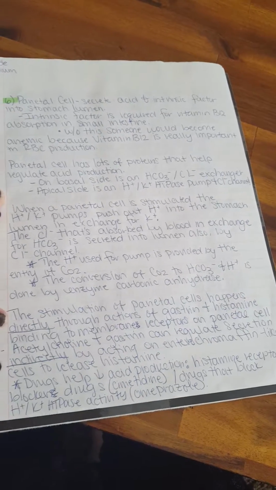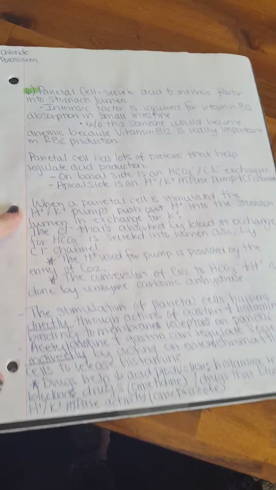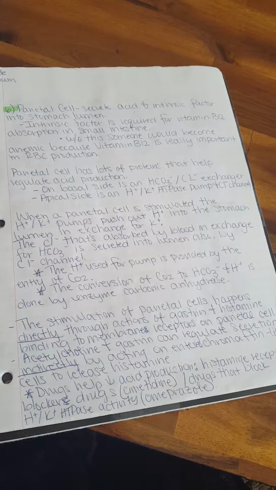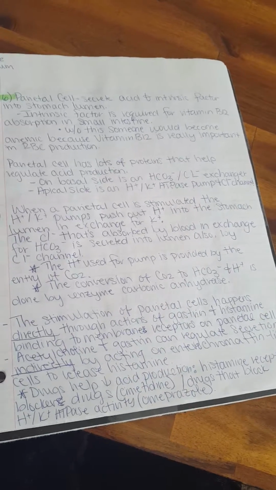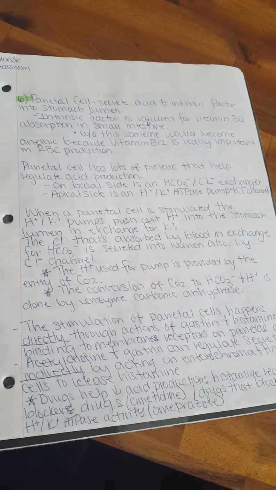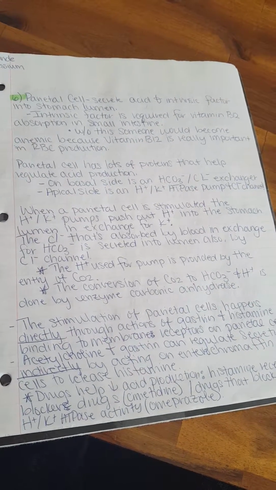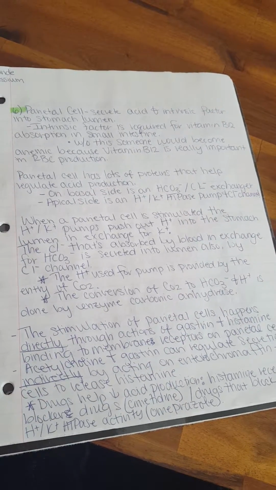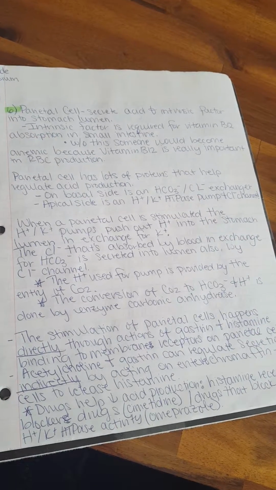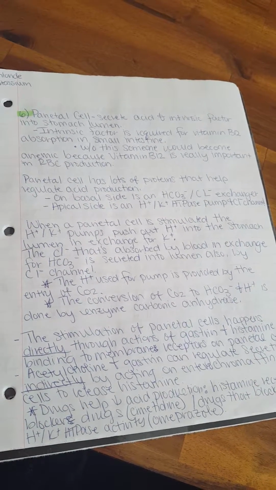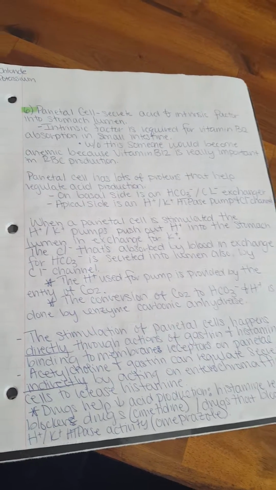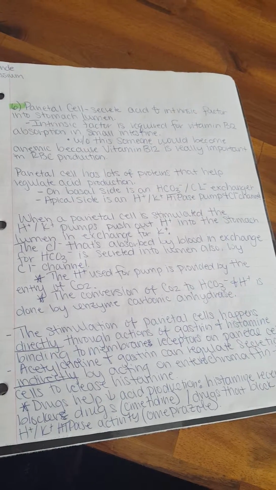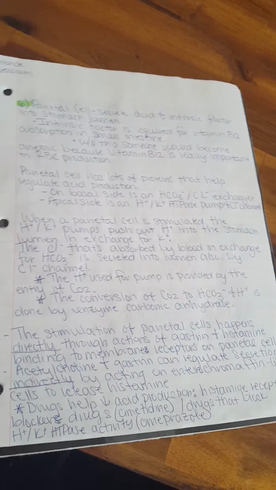So those are the 2 sides of the cell and what they have. So when a parietal cell is stimulated, the hydrogen-potassium pump pushes out hydrogen into the stomach lumen in exchange for potassium. And then the chloride that's absorbed by the blood in exchange for bicarbonate is secreted into the lumen also, but it's done by chloride channel. And the hydrogen used for the pump is provided by the entry of carbon dioxide, and the conversion of the carbon dioxide to the bicarbonate and the hydrogen ion is done by the enzyme carbonic anhydrase.